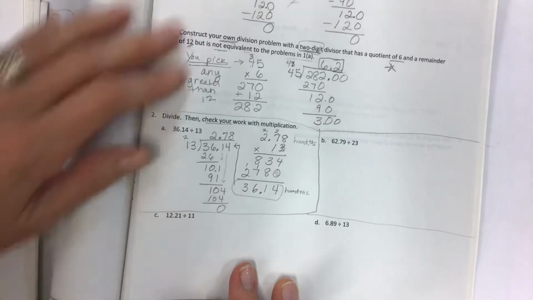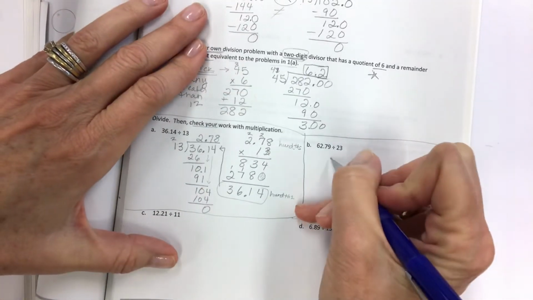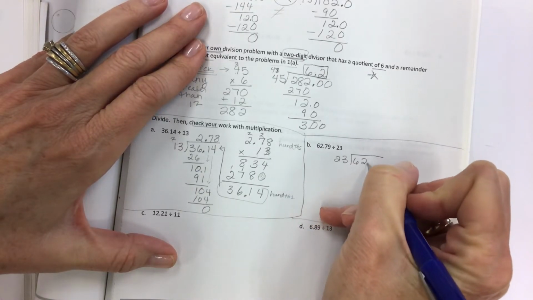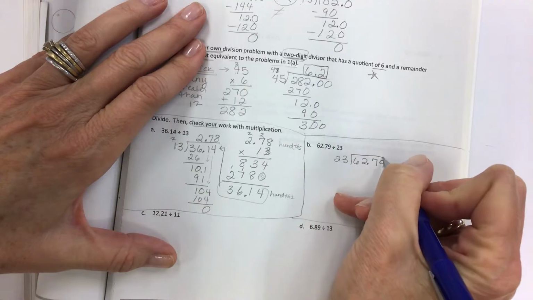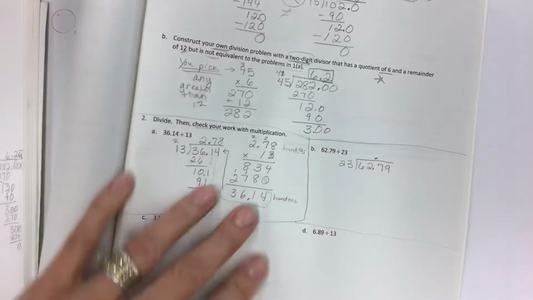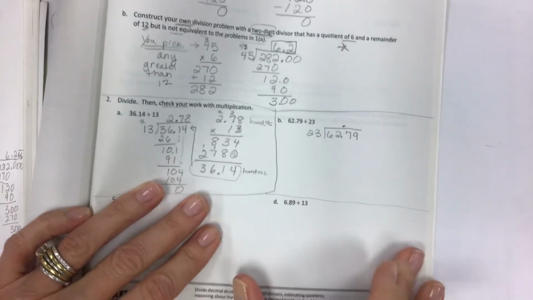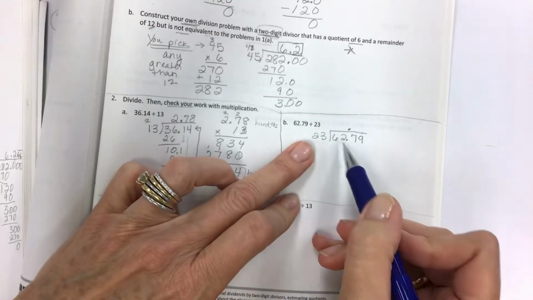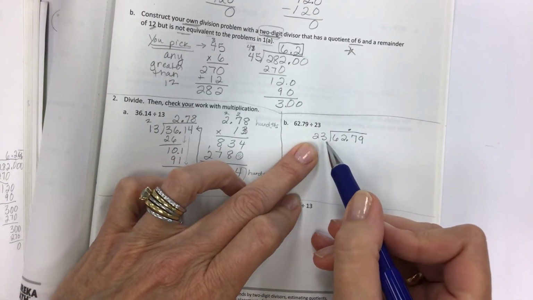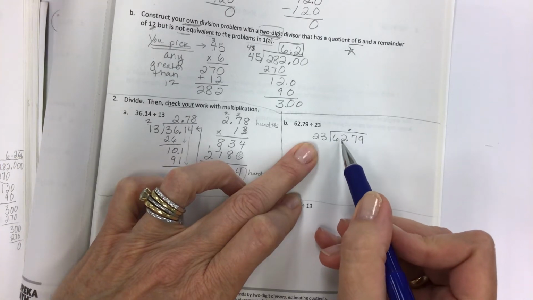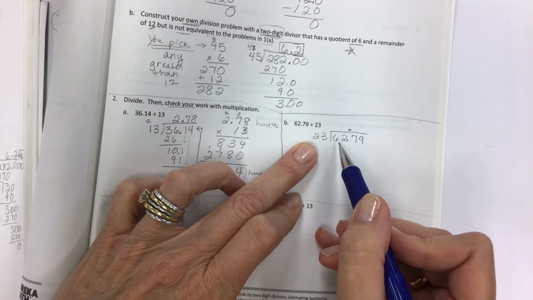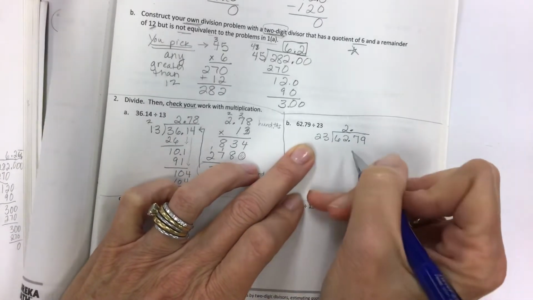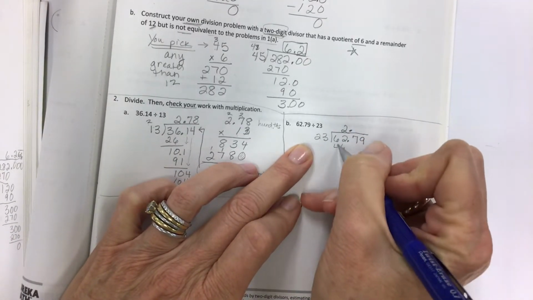Okay, so let's do another one. 23 and 6279 hundredths is our dividend. Decimal up, first thing. If you can't do anything else, at least you can put the decimal where it belongs on top. Now 23 can fit into 62, but if I tried to do it 3 times, then I would be over. So I'm going to have 2 times. 2 times 3 is 6. 2 times 2 is 4.